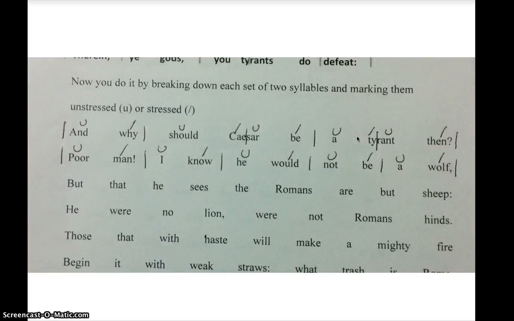Now if you look at the next section, the first 2 lines here, again, I put a line at the beginning, a line at the end, and then I found where the lines should be. Tyrant is the same thing. You've got a line through tyrant in the same place because it has the same stress. Poor man, I know he would not be a wolf. And then I put unstressed, stressed, unstressed, stressed, all the way down this way, all the way down that way. You can do the same thing for all the rest of these.